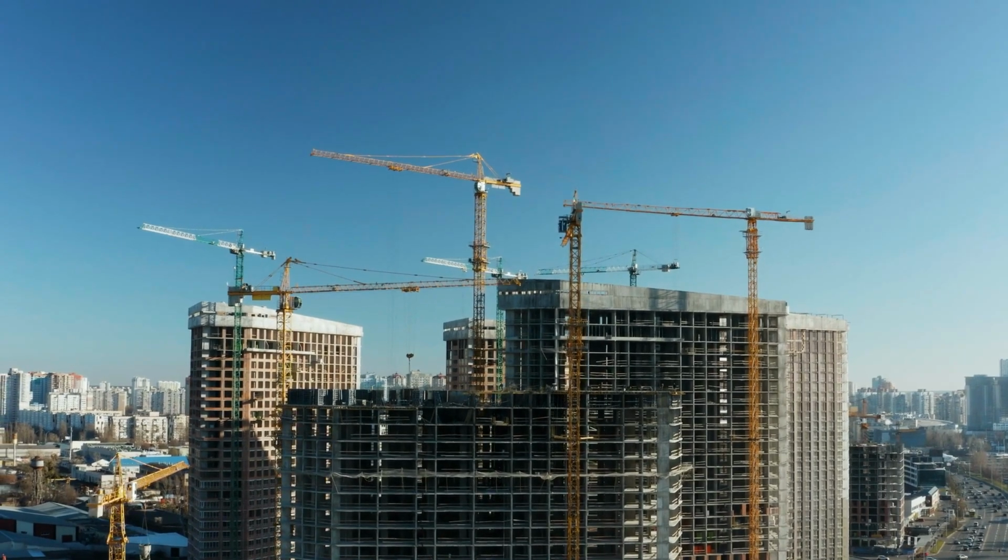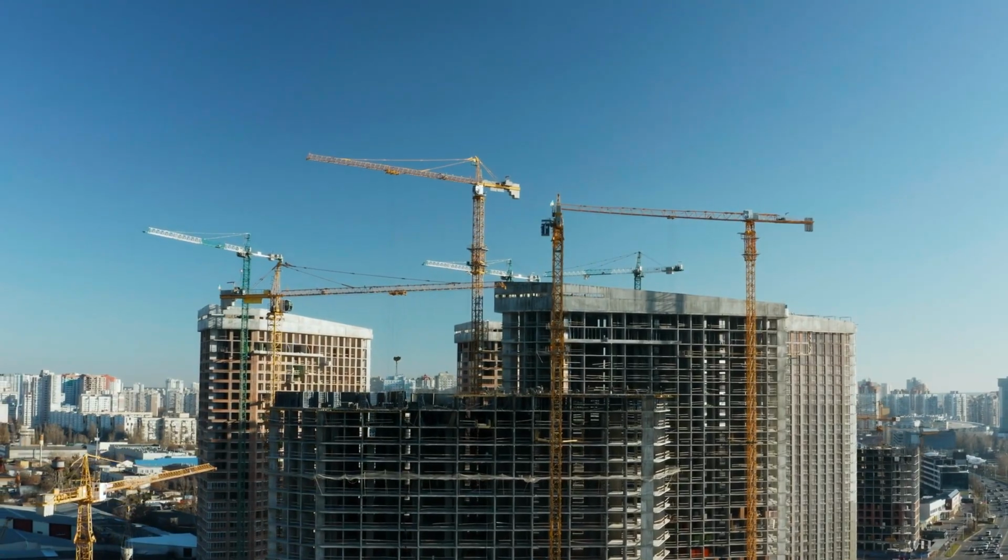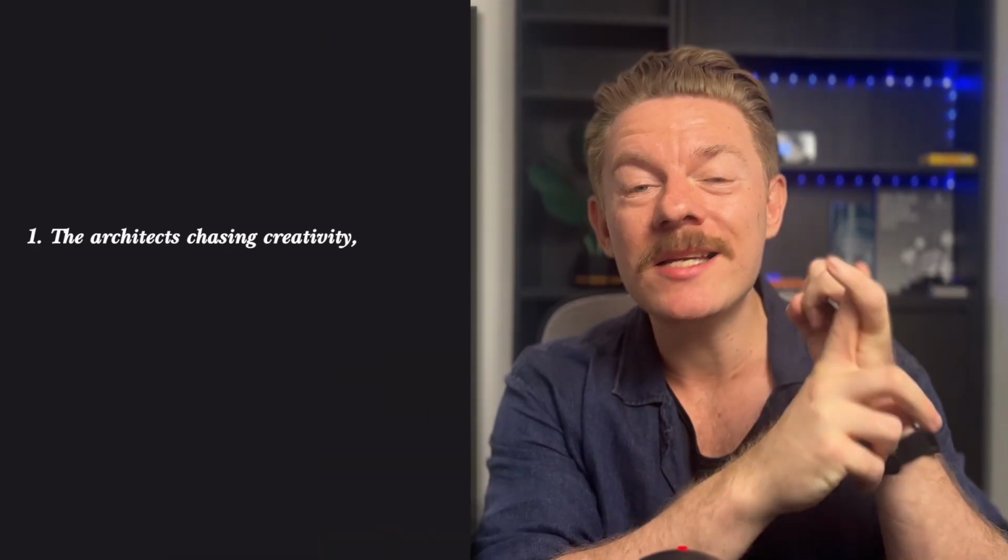You want some aesthetic, but you want it to be functional. You want the cost to be fair and actually constructible. And you want your municipality or government compliance all working together to create the strongest possible development. And that means aligning 3 critical forces. The first is the architect, chasing creativity.